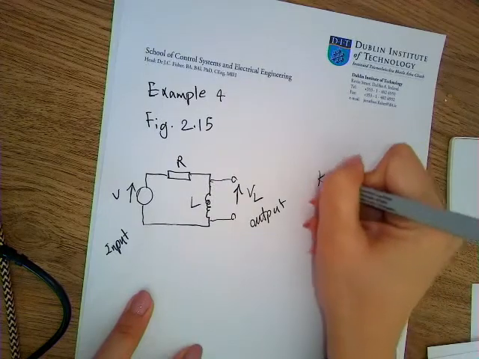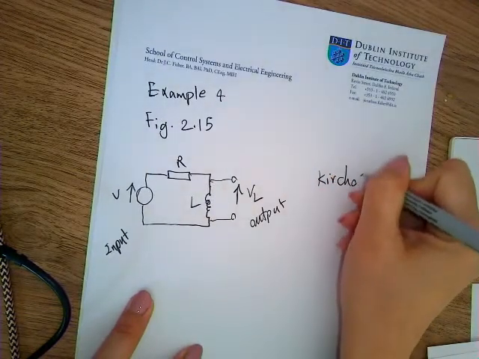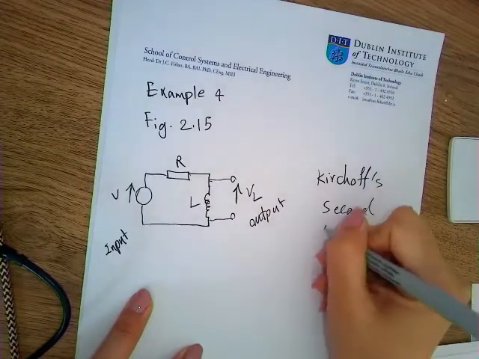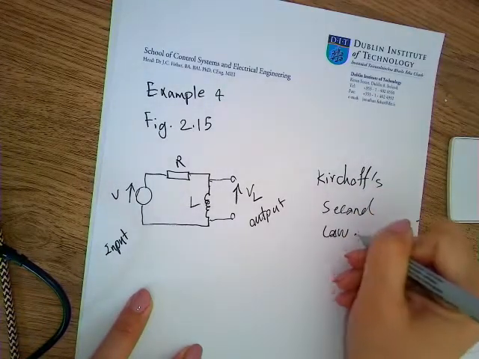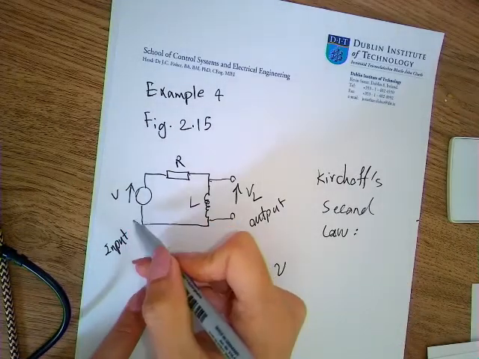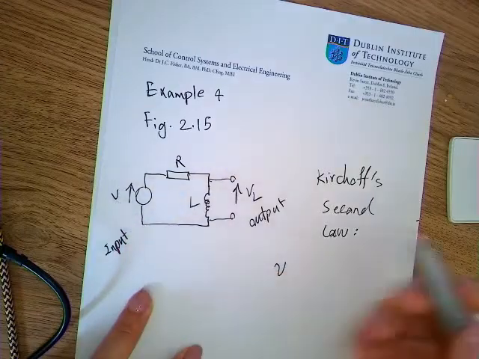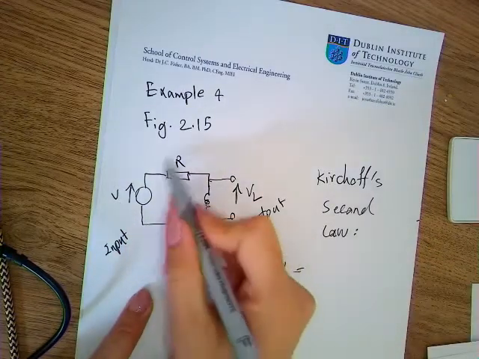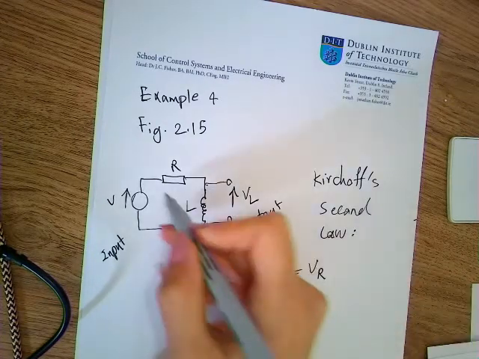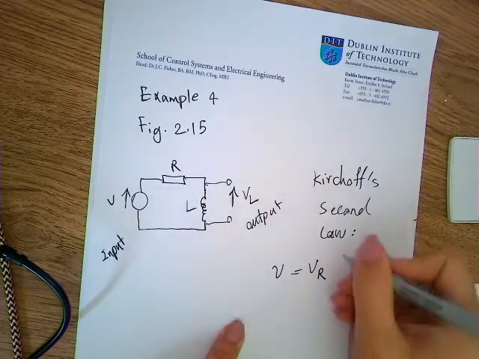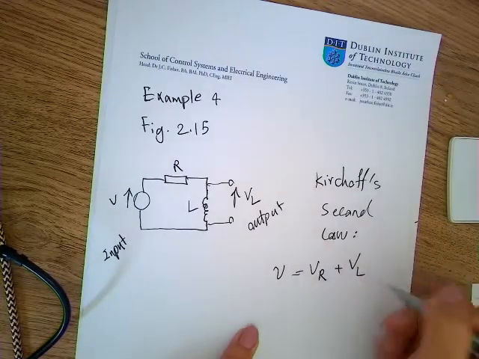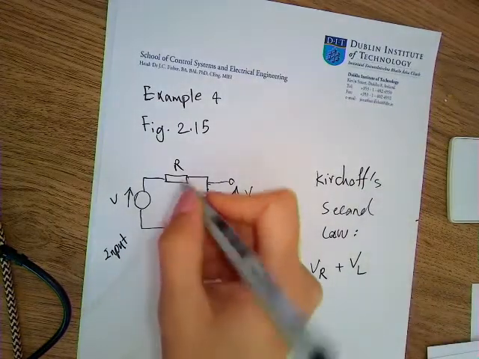So Kirchhoff's second law: my input, my supply is the voltage V, and then that is being consumed by the voltage across my resistor, VR, and the voltage across my inductor, VL.